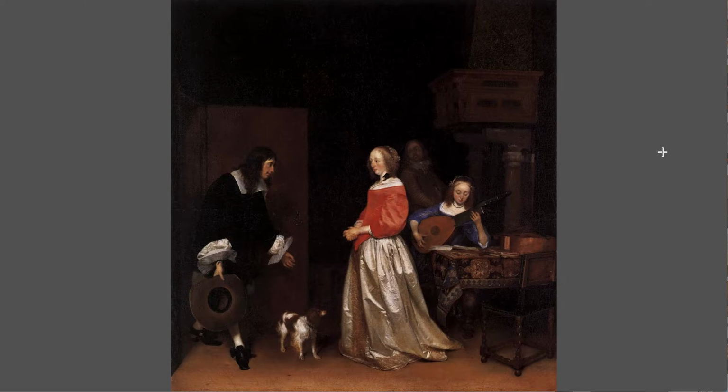He's using the extreme darkness to show off the things that are light, to pick out little bits of things, similar to what Caravaggio was doing and other Baroque artists in other areas.